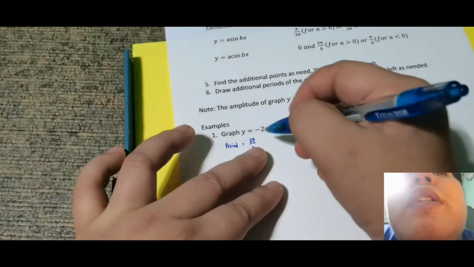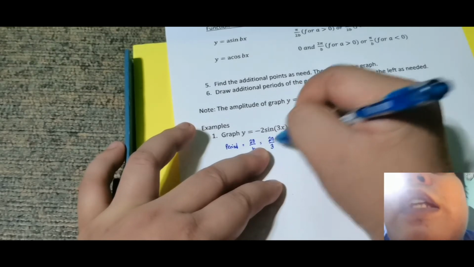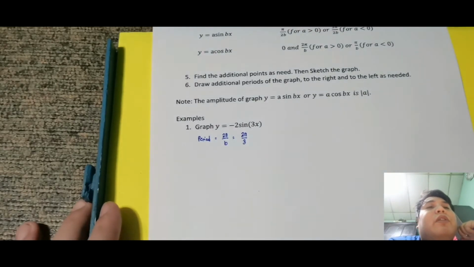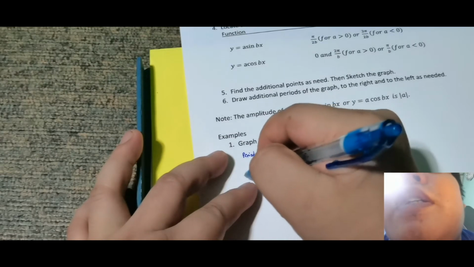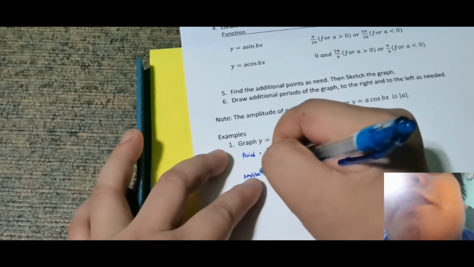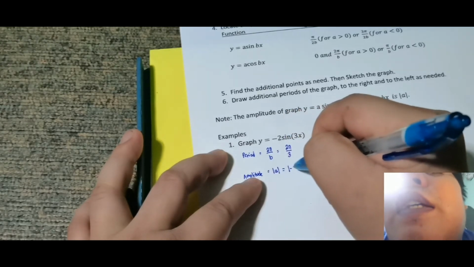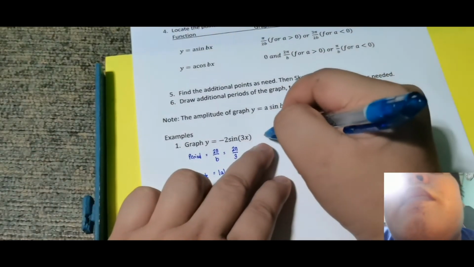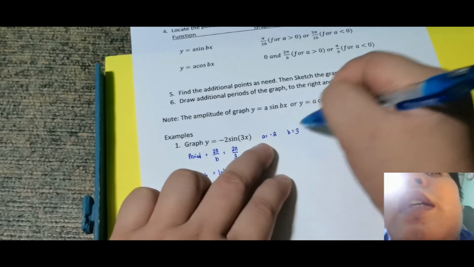Okay, so this is equal sa 2 pi over 3. Next is, hanapin natin yung amplitude. So, the absolute value of a, para alam natin kung gaano kataas. Amplitude is equal to absolute value of a, which is equal sa negative a. So, note natin a dito. A is negative 2. B is 3.